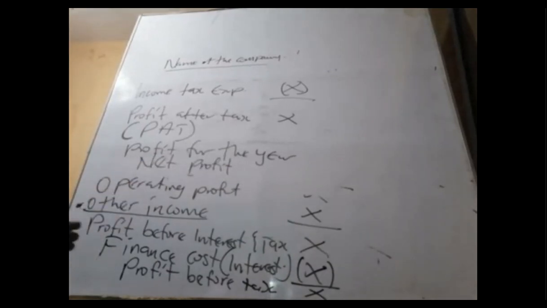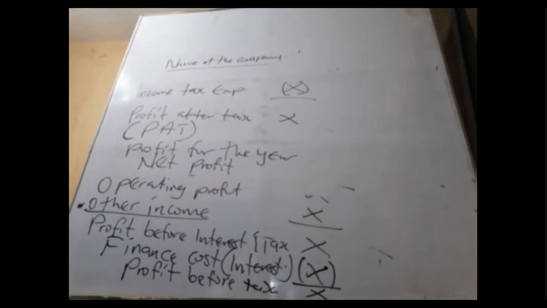So take note that when I mention net profit, profit for the year, antipath, it means the same thing. So let's take notes of that.